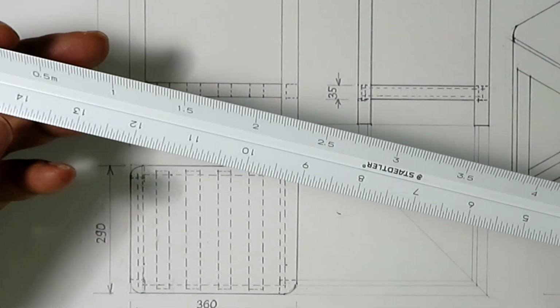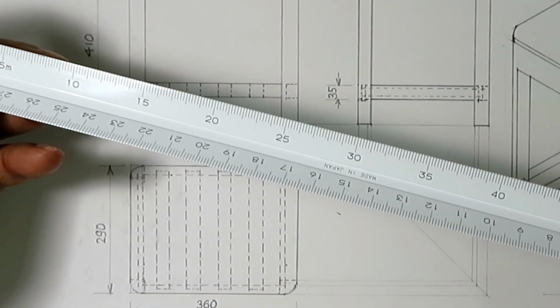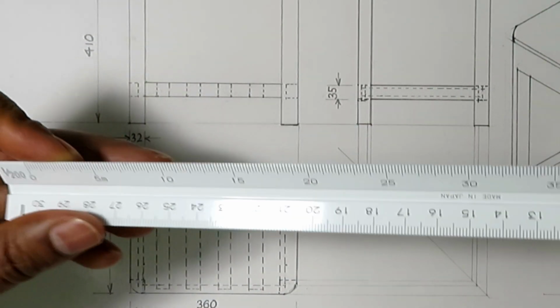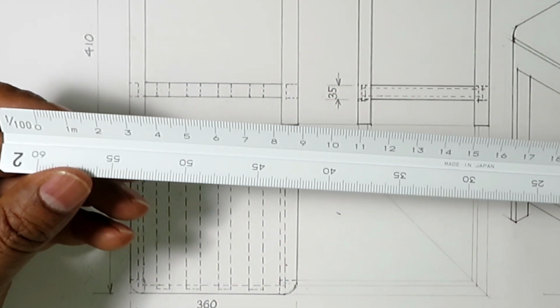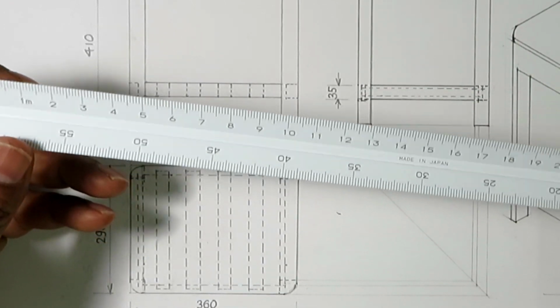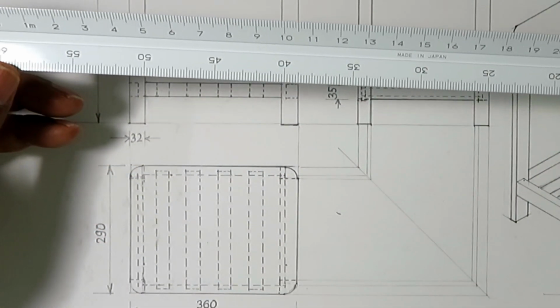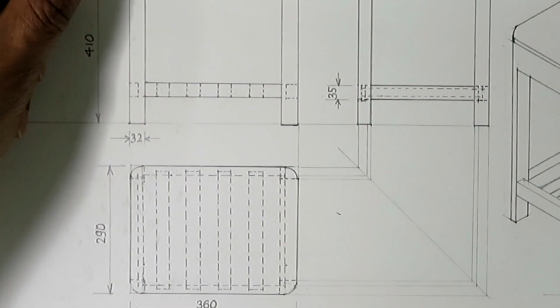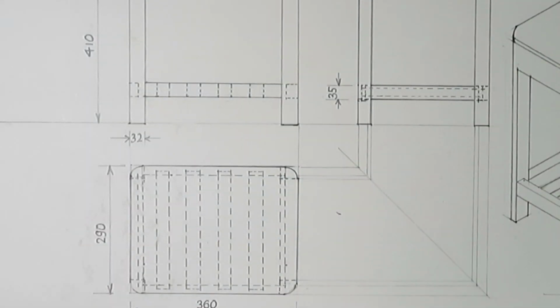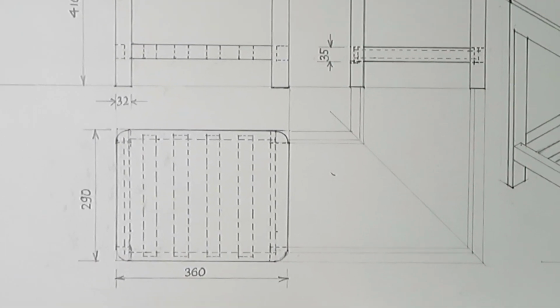So similarly, there are all kinds of scales given here. You can also buy some other scales for reducing, and you can buy scales for enlarging. This one is for reducing scale. So we will do a simple measurement for 1:100.